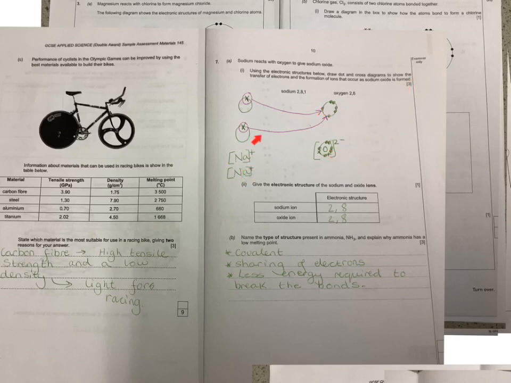Look at that, it's 3 marks, okay? So we've got to get good at doing this. Sodium ion then, so once it's lost its electron, 1 sodium ion is going to lose 1 electron, so it's 2, 8. 1 oxide ion is going to have gained 2.